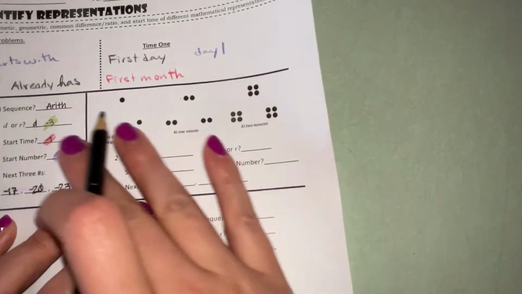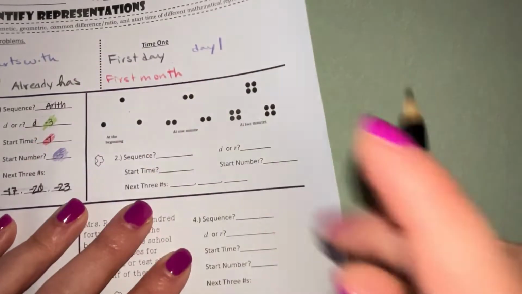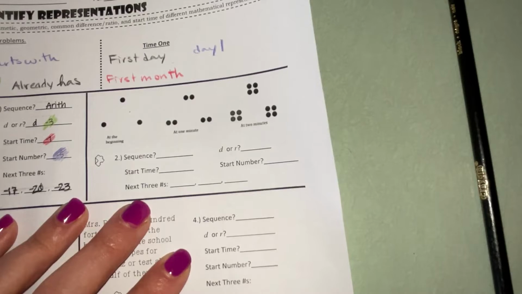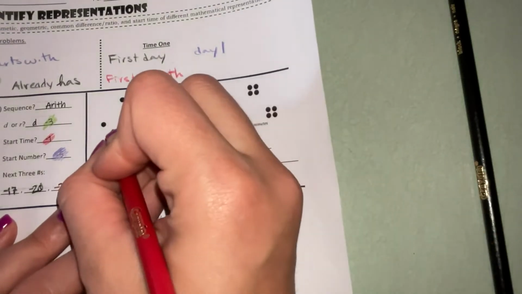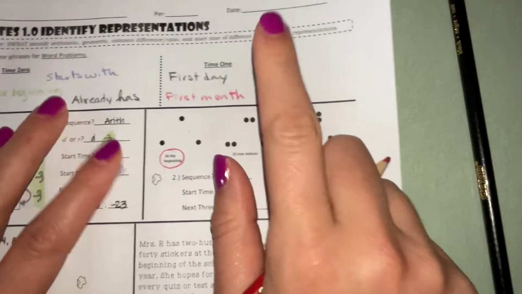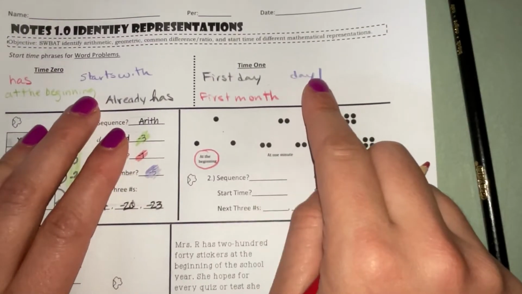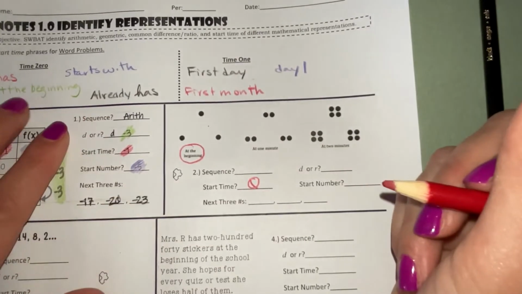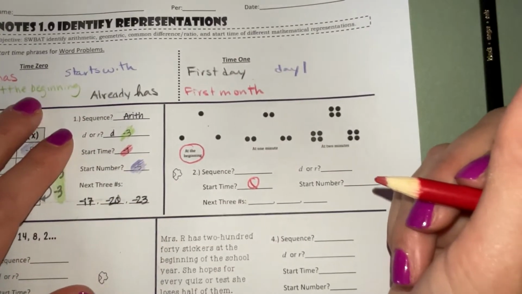So here, this time, we have an image. All right, so the image already states that we are starting at the beginning. So at the beginning, using our time phrases here, which time are we starting with? We're starting with time 0, right? At the beginning is a time 0 phrase.